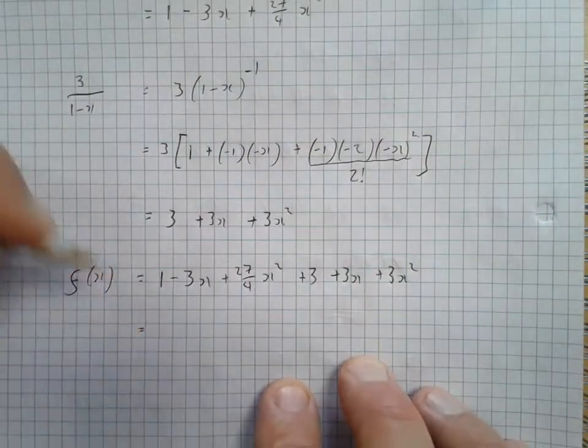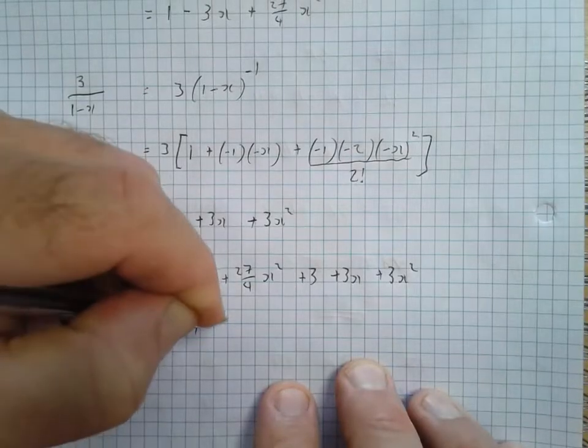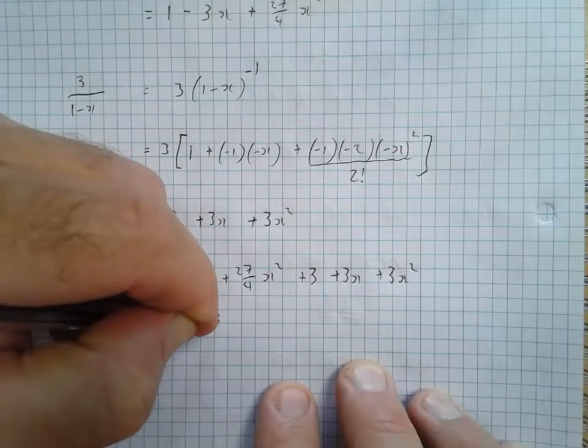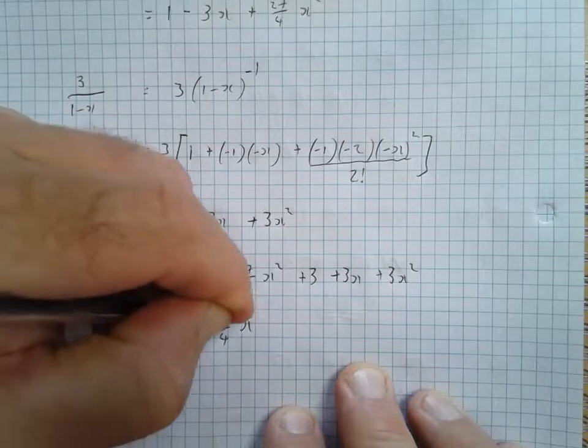Into the calculator if you need it for that lot. End up with 4 plus, the x's cancel out, so I'm left with 39 over 4 x squared.